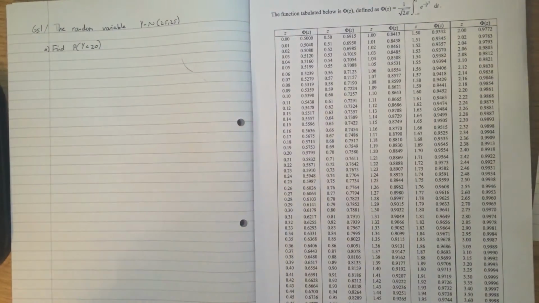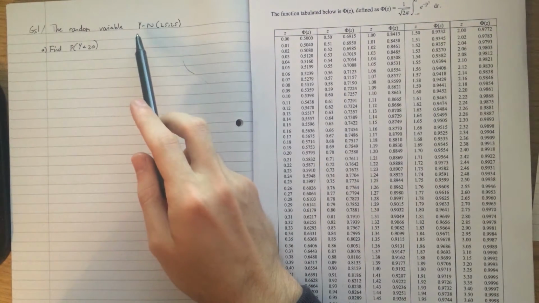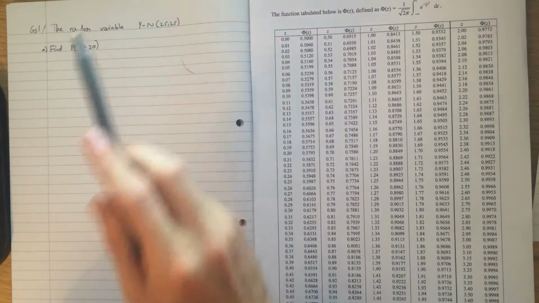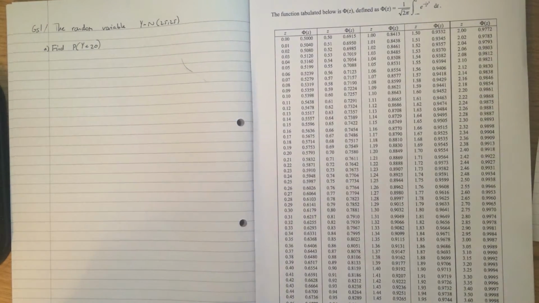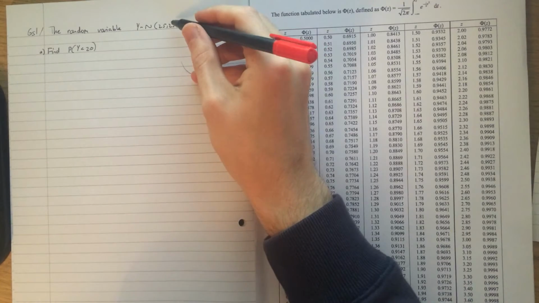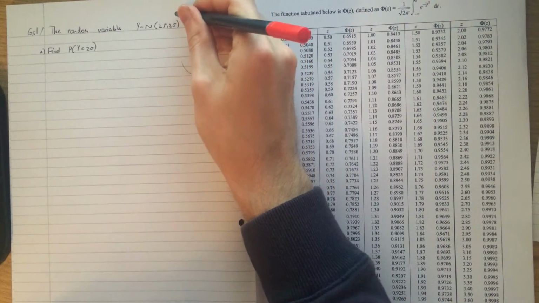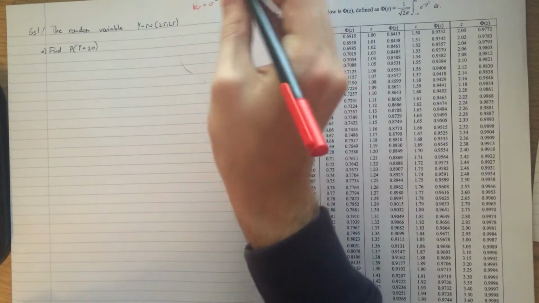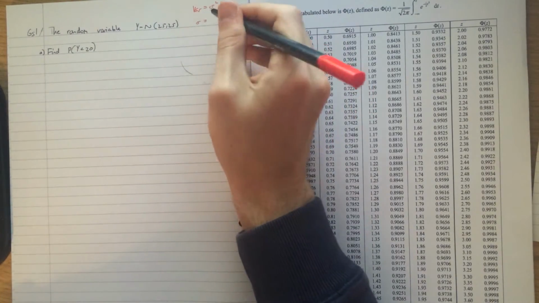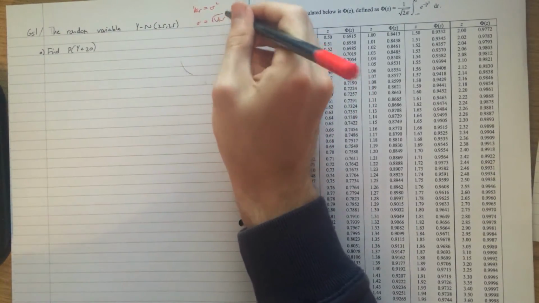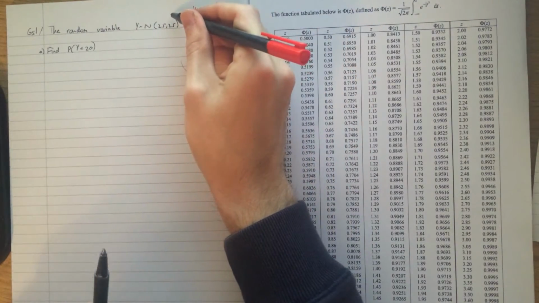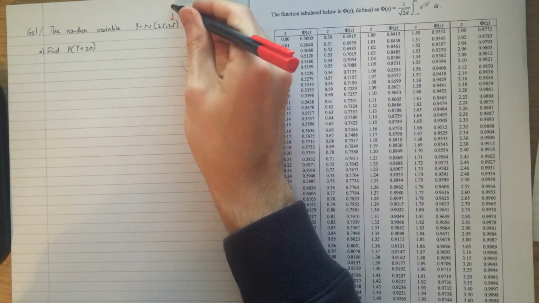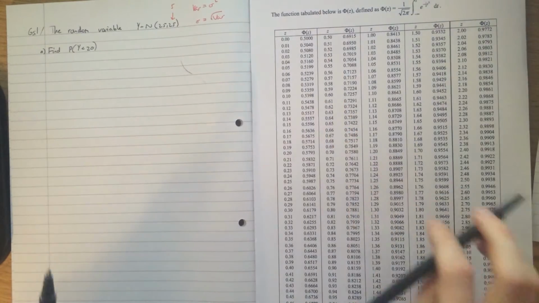So, first example: the random variable y is normally distributed with a mean of 25 and a variance of 25. Remember, we are given the variance here, and the variance is equal to the standard deviation squared. So the standard deviation is equal to the square root of the variance, and the value we are interested in for our formula is going to be 5.